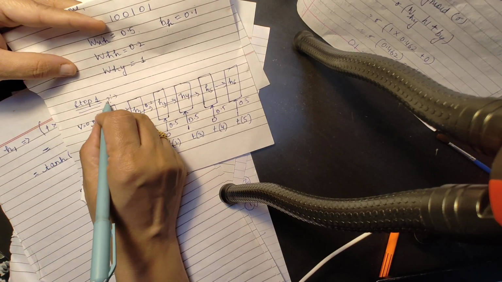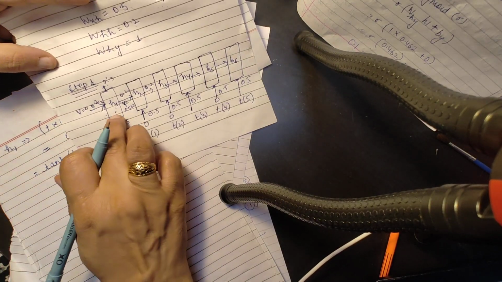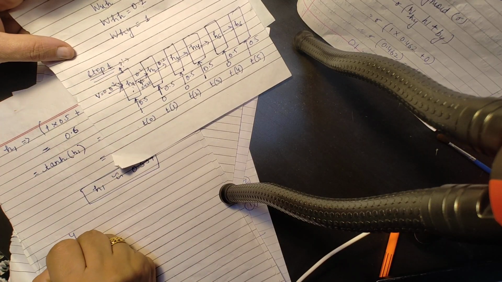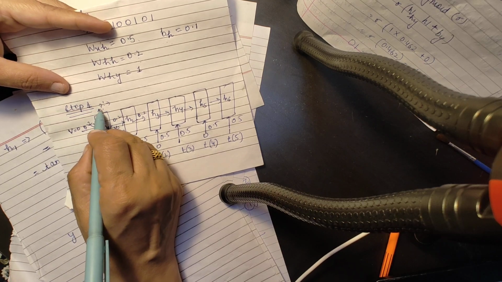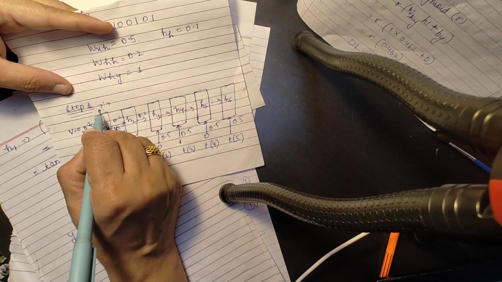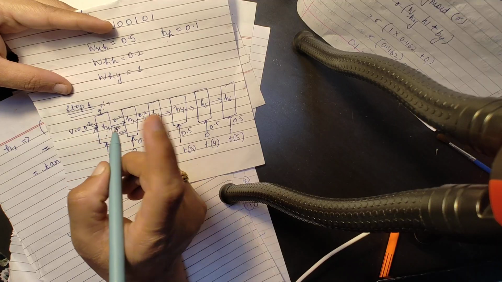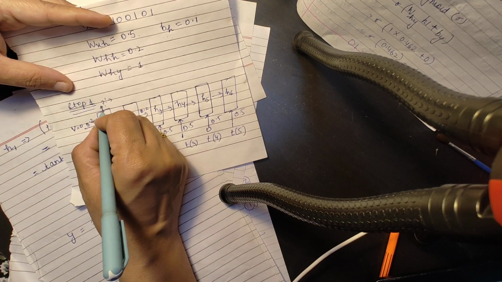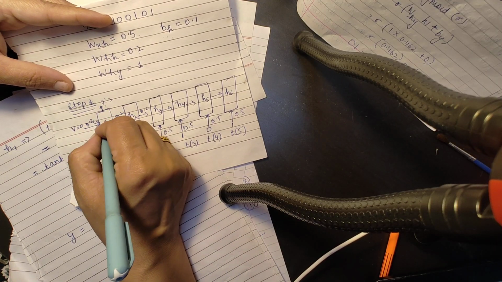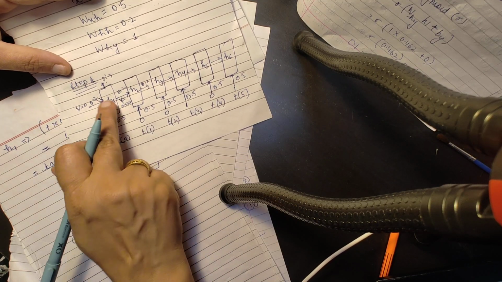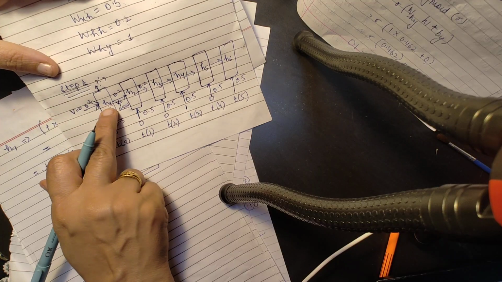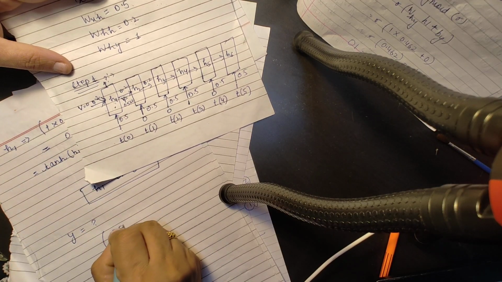Now we will calculate Y. How to calculate the output of Y? The output will be calculated with the help of one neuron only. This neuron will get input from the hidden unit. The hidden unit's output is 0.537.